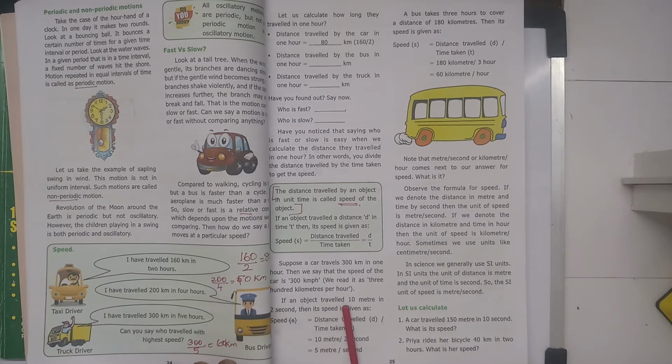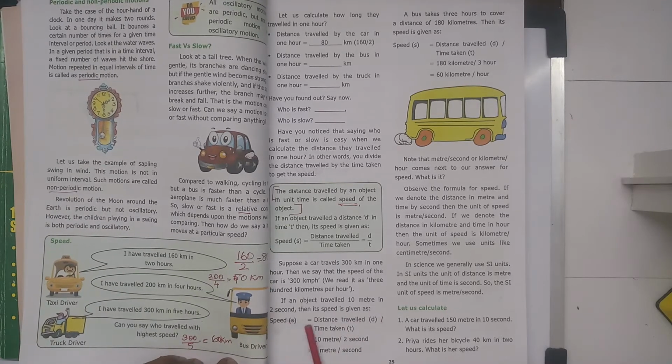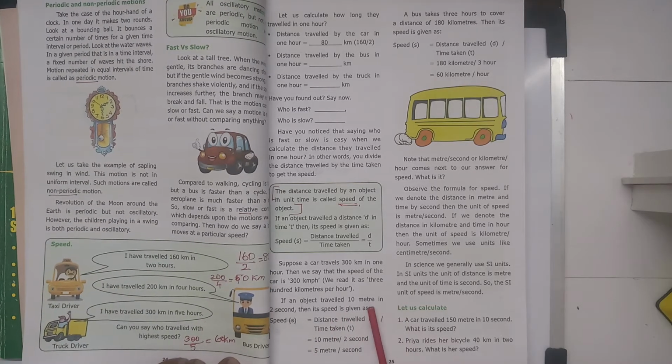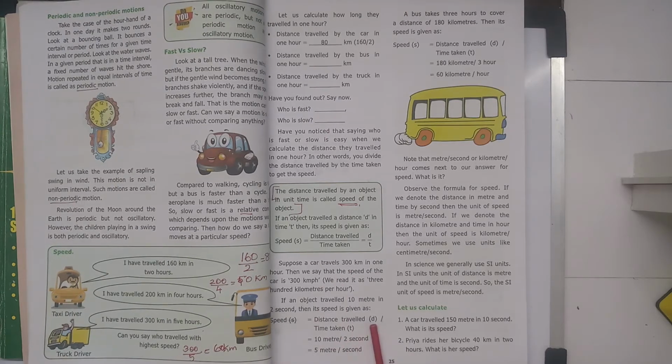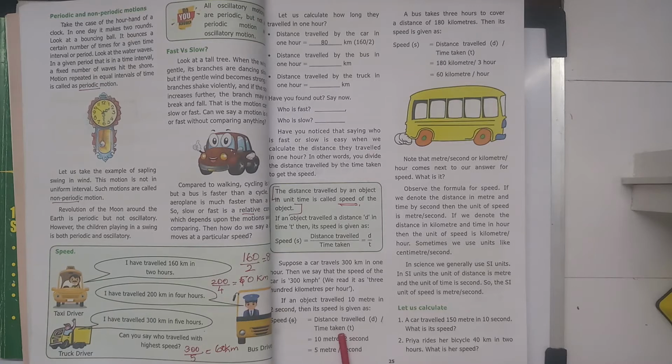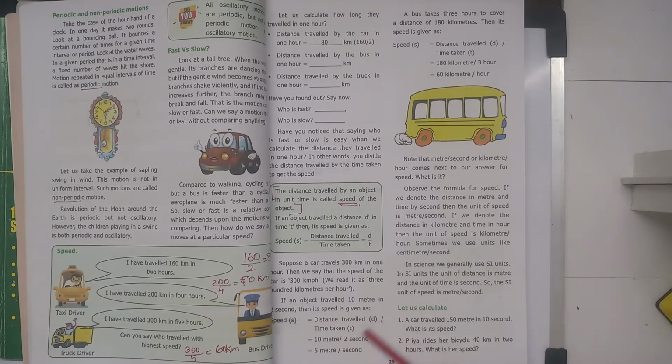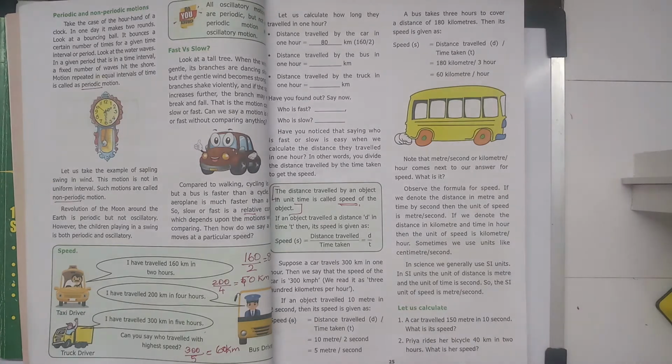For example, if an object travels 10 meters in 2 seconds, then speed is given by meter. And what is meter? It is the distance travelled. And this 2 seconds is the time taken. So, speed is equal to distance travelled d divided by time. So, distance travelled is 10 meters and the time taken is 2 seconds. You divide it, you get 5 meters per second. So, you can cancel out, 10 divided by 2, you get the answer 5. So, 5 meters per second. You can do that also.